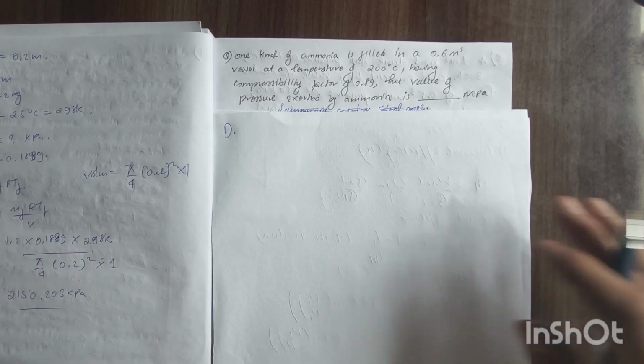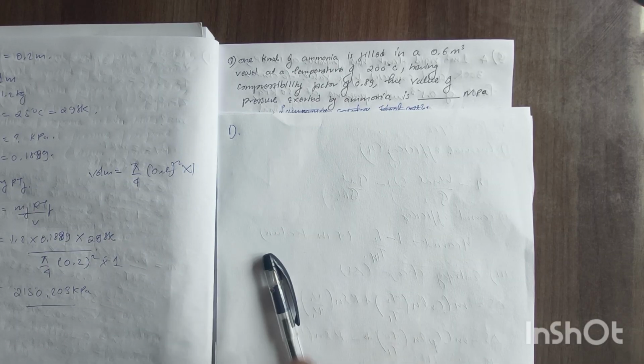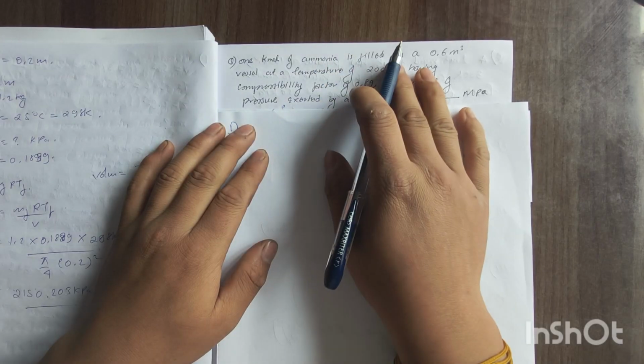So today we are going to solve a thermodynamics walkthrough problem. As in the first lecture we have solved the questions of compressibility factor, so now we are proceeding with the same type of question. Hope you can see the question written over here.